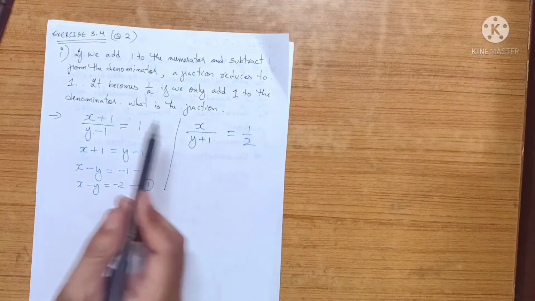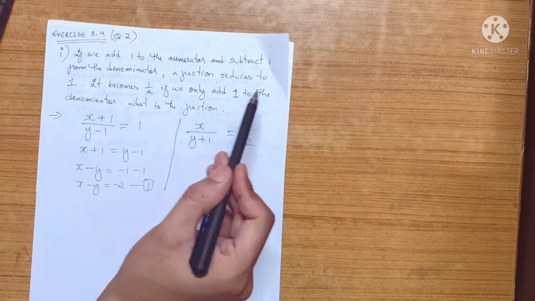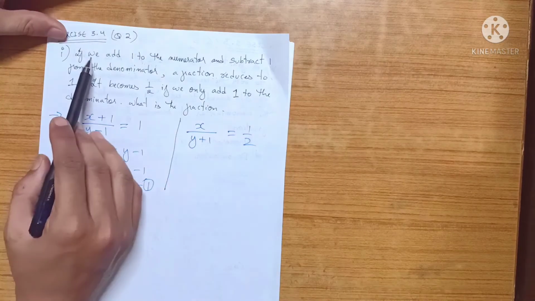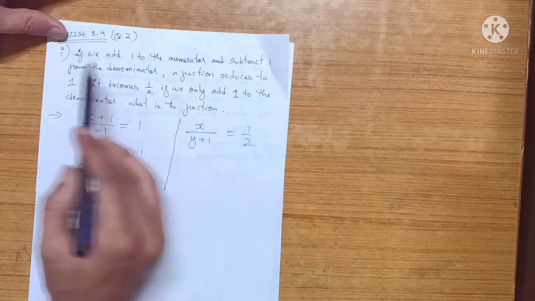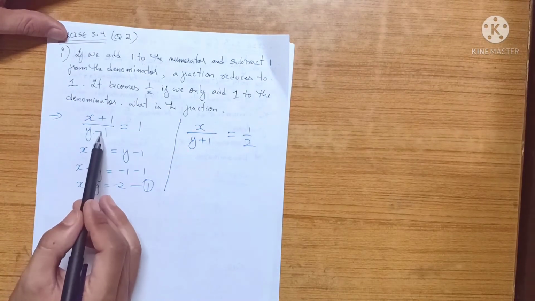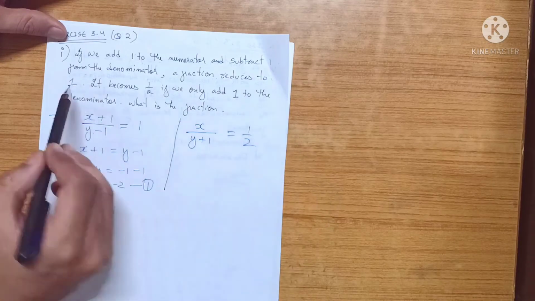So it becomes 1 by 2 if we only add 1 to the denominator. Okay, so let me repeat that. If we add 1 to the numerator and subtract 1 from the denominator, so numerator plus 1 goes here, subtract 1 from the denominator, so we subtract it. A fraction is reduced to 1.